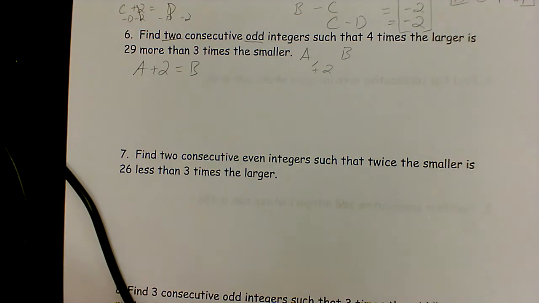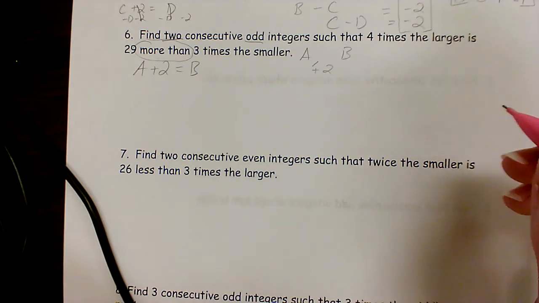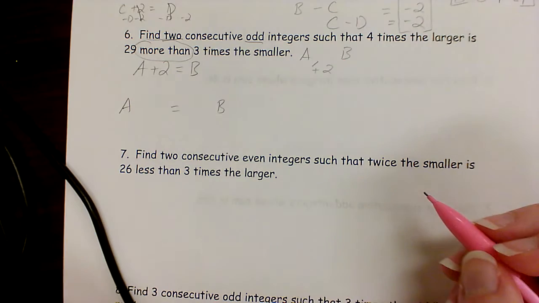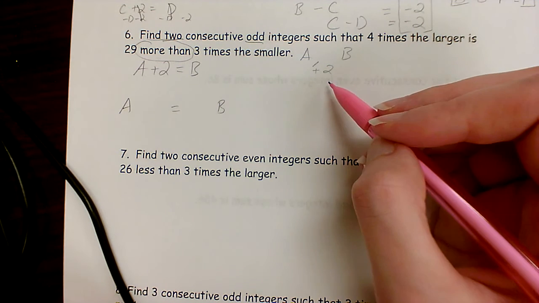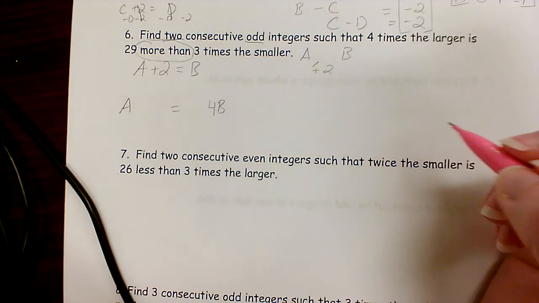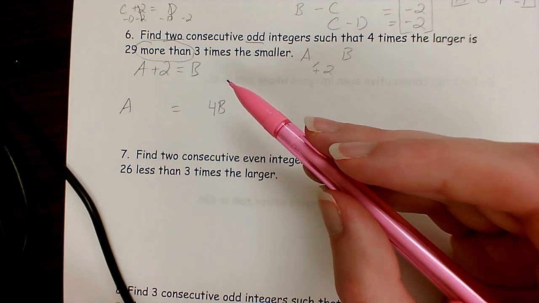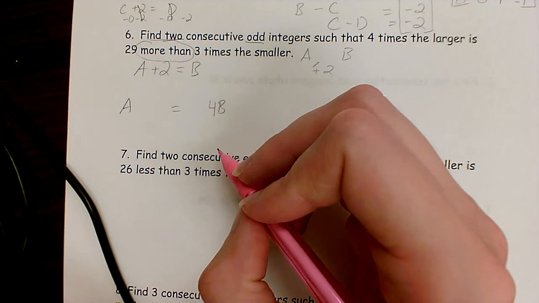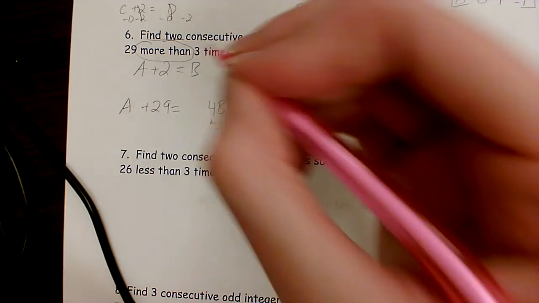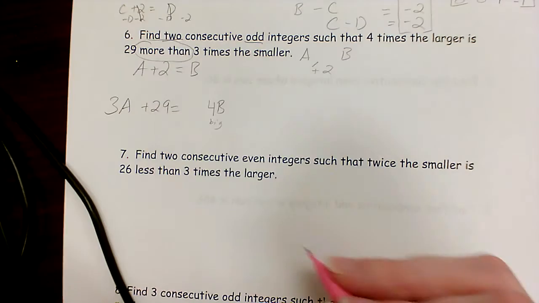Because I have two letters, I need two equations, and that's where the second half of this thing shows up. The words more than tell me it's going to be a comparison. So I'm going to put A on one side and B on the other side. A is my small number and B is my large number, because I need to add 2 to get from A to B. 4 times the larger, put that 4 right in front of the B to be 4 times B, is 29 more than. So if my larger guy is more than, he's the big one. So I need to go ahead and give 29 to the small guy to make them equal. Last thing I need to do is 3 times the smaller. Give that A a 3 in the front.